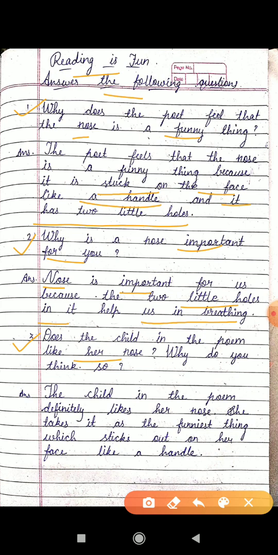Next, does the child in the poem like her nose? Why do you think so? So, here, does the child like her nose? So, of course, yes. Why? Because she finds her nose to be very funny. So, answer is the child in the poem definitely likes her nose. She takes it as the funniest thing which sticks out on her face like a handle. Got it, students?